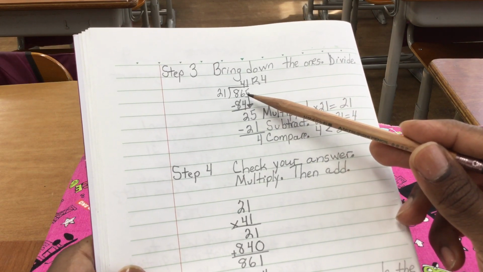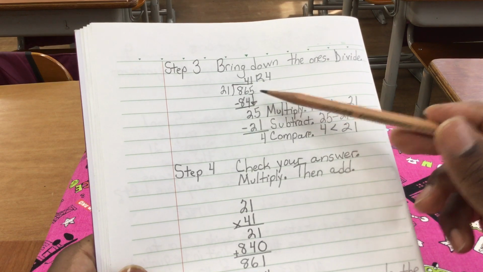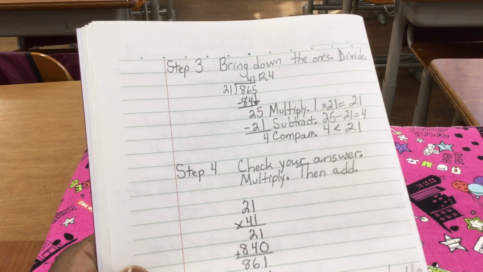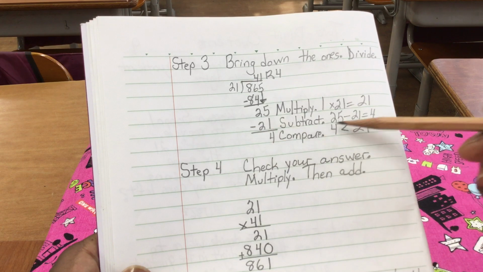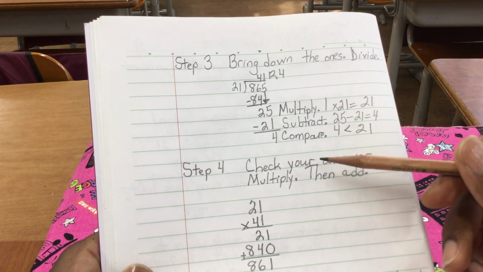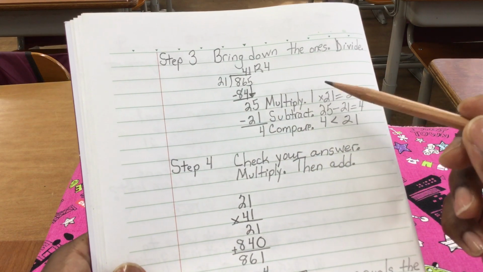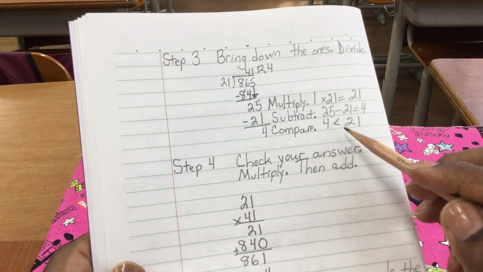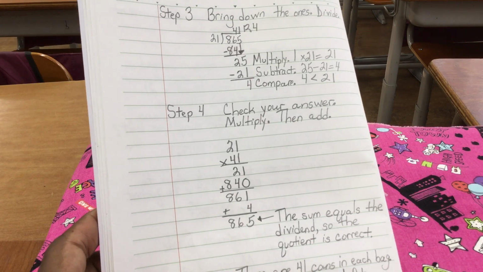865 divided by 21 gives us 41, right? So we had to multiply. 1 times 21 equals 21. So we put the 1 up top, subtract 25 minus 21, that gives us 4. That's our remainder. That's what that R means. Then we compare. 4 is less than 21. Now, we go to step 4.